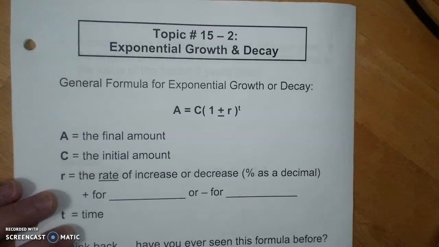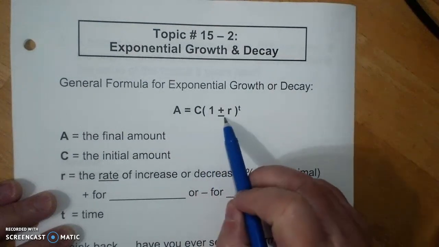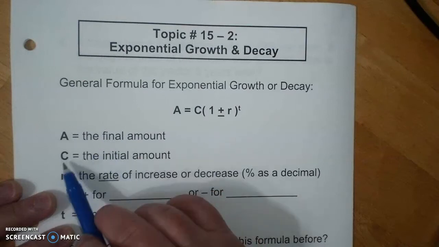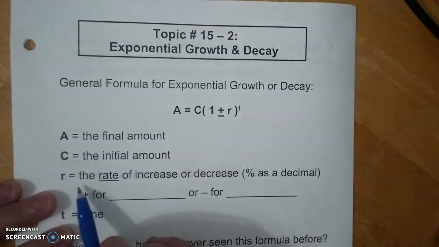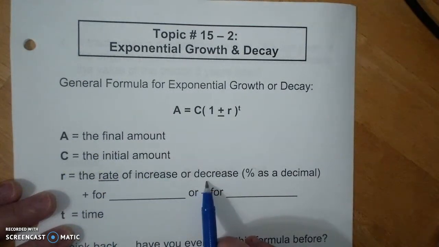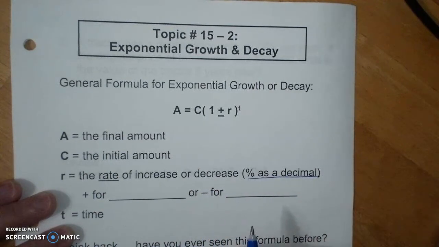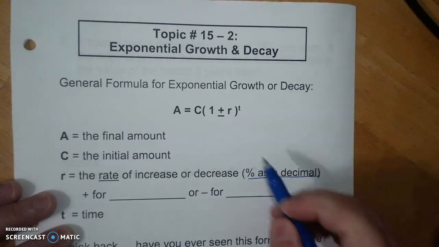Exponential growth and decay. The general formula for exponential growth or decay is this formula right here. A is your final amount. C is your initial amount. R is the rate of increase or decrease, and it is the percent as a decimal. So make sure you are able to do that.